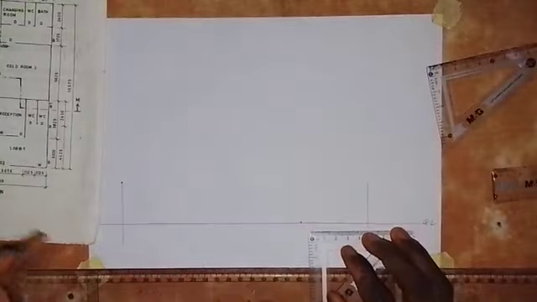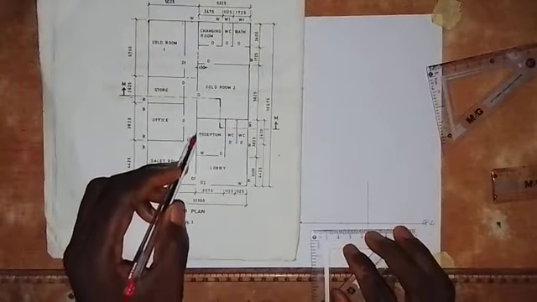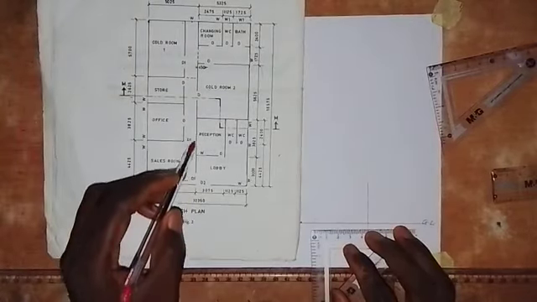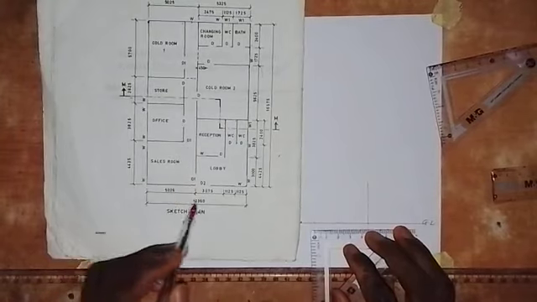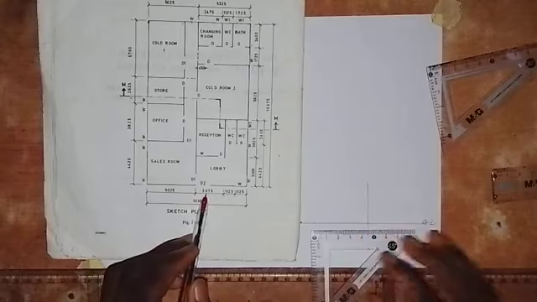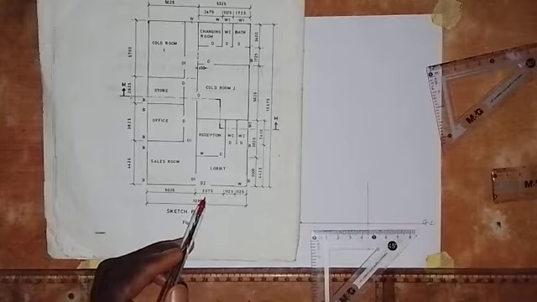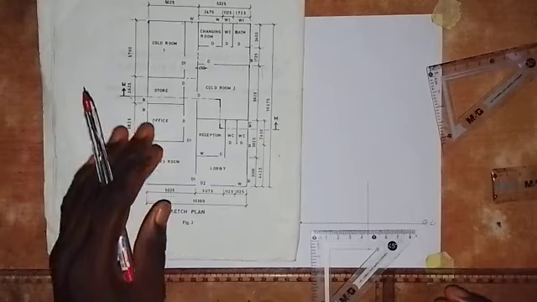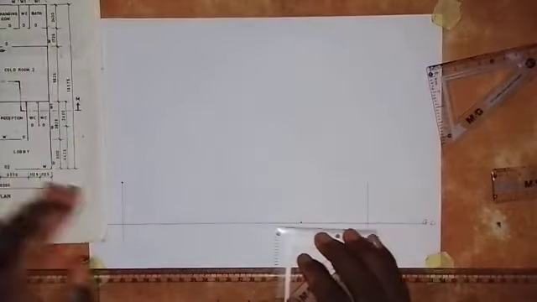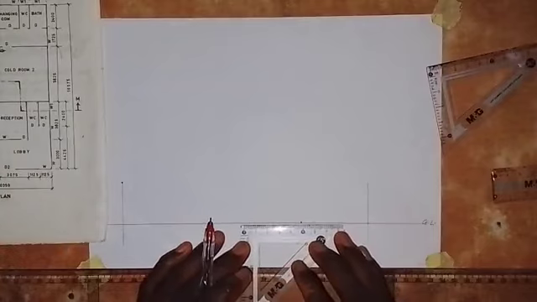Okay, all right. So then the next wall that we have here, we have this wall. This is the next wall that we have to position, and then we have the distance from here to here to be 3075. So if I divide 3025 by 50, that gives me 60.5. So I'll take it as 61 millimeters.